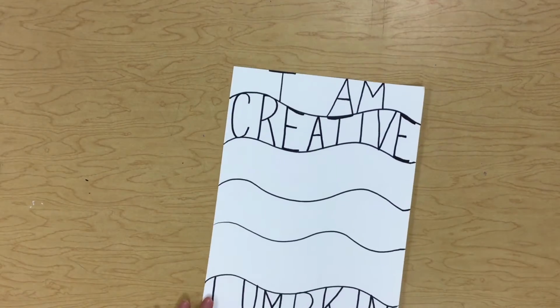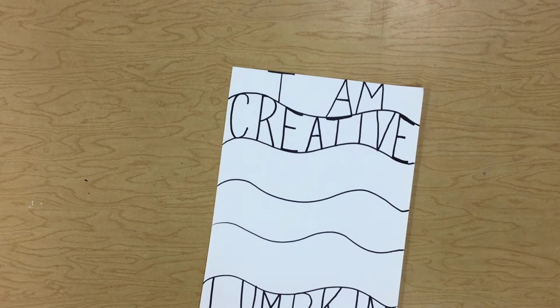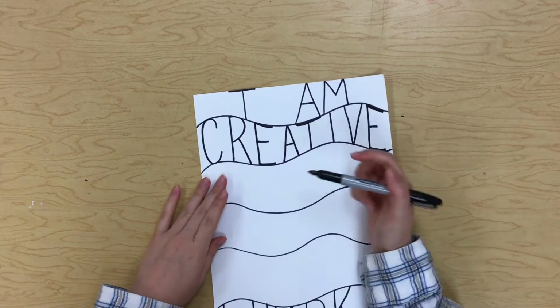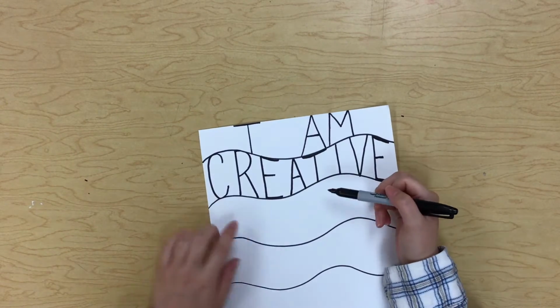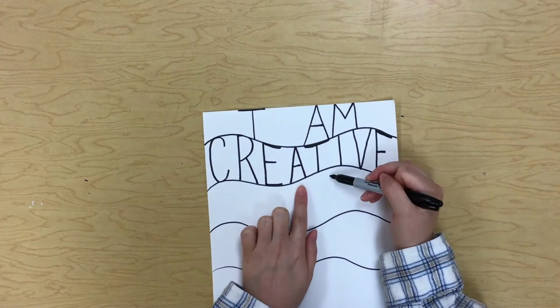Okay, so I'm creative. Now I need to think of another word. What's another good word that describes me? I think artistic. I mean, I'm definitely artistic. I'm an art teacher. And for artistic, again, it has an even number of letters, so I'm just going to put that space between the I and the S in the center.